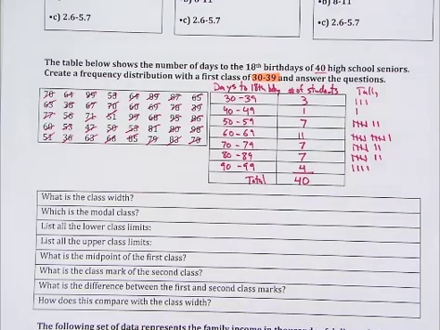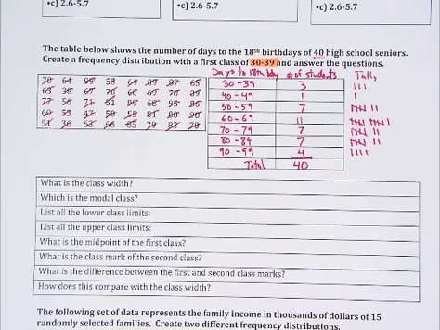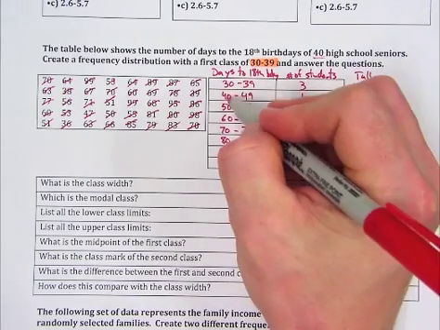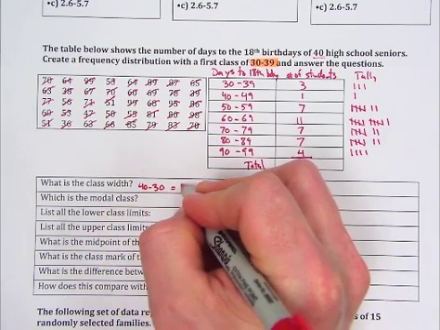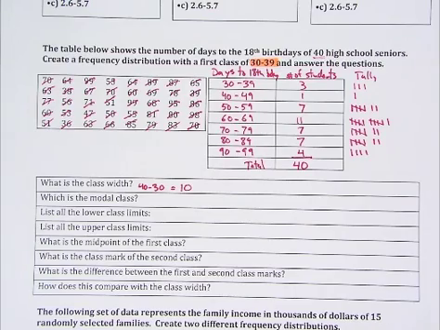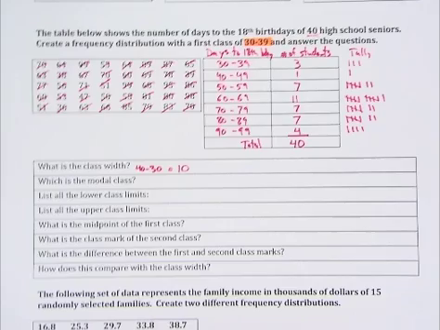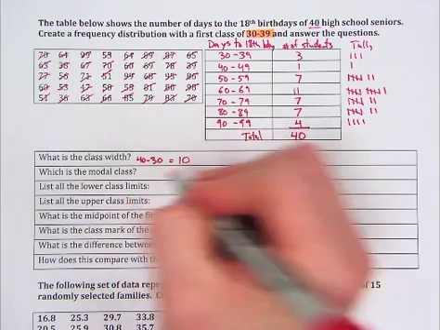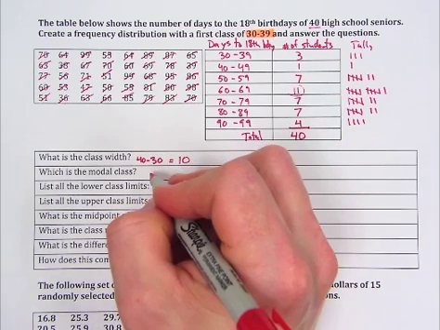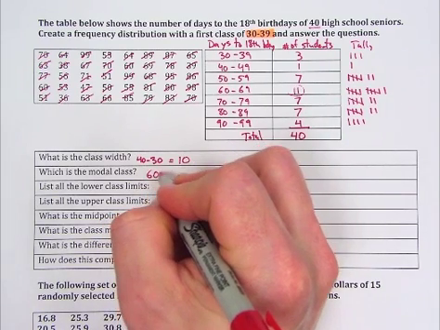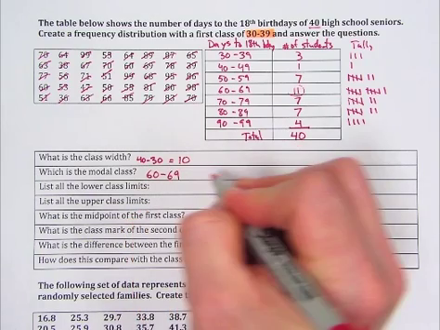Now, we want to answer a couple questions here. What is the class width? So we already determined if we go 40 minus 30, that would give us 10. What is the modal class? This is the one with the most. So in this case, the most right here with 11 is 60 to 69.